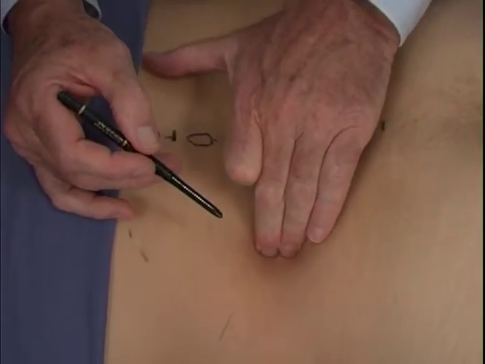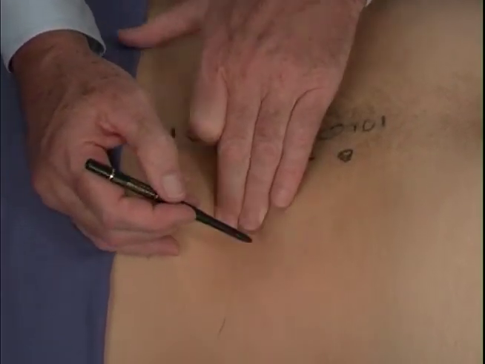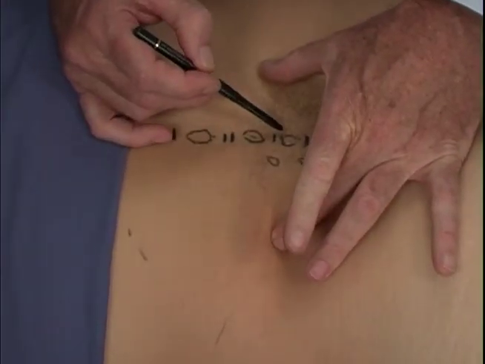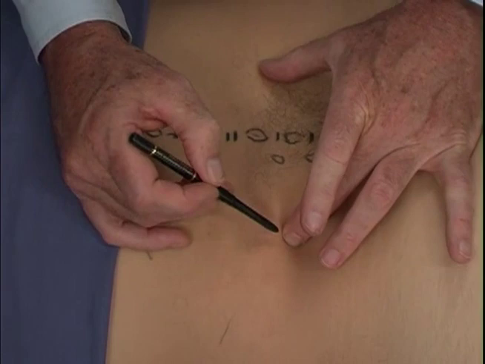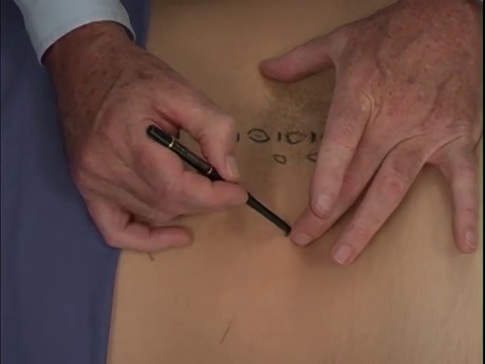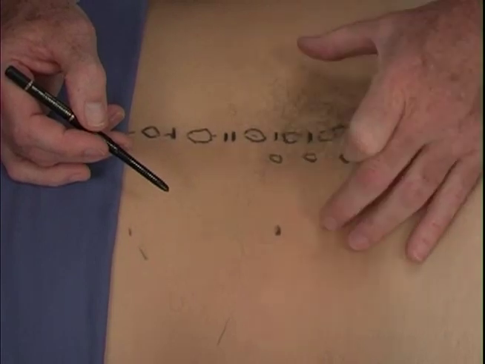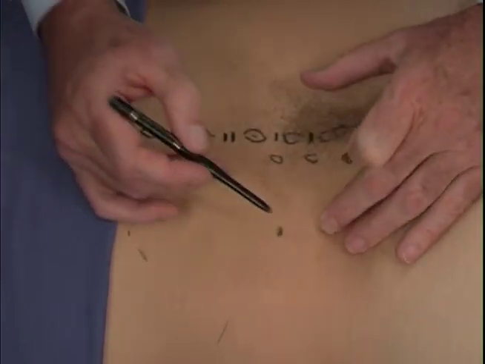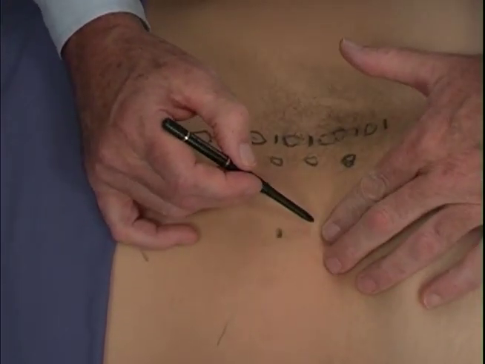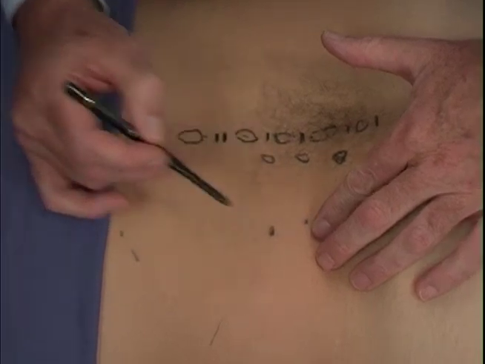So we find that edge of the muscle mass there, and we can look at the top of the spinous process and find that it's going to be roughly in that area that we'll find the tip of the transverse process. And this one we're moving down is going to be under the ilium in this area.